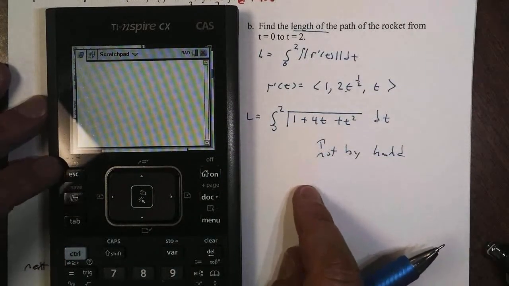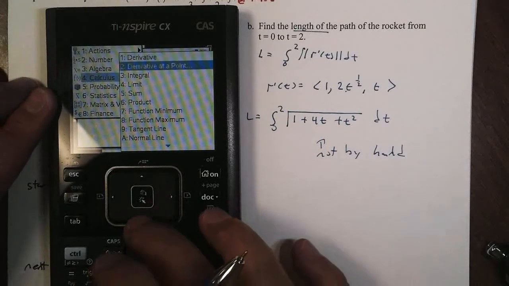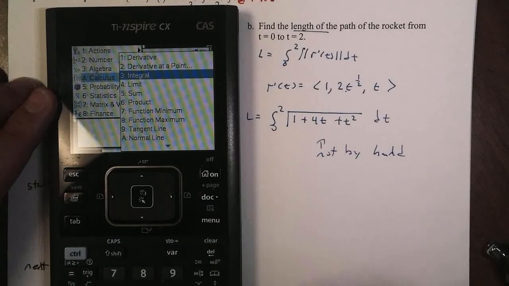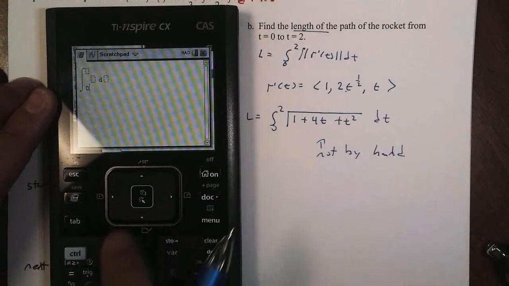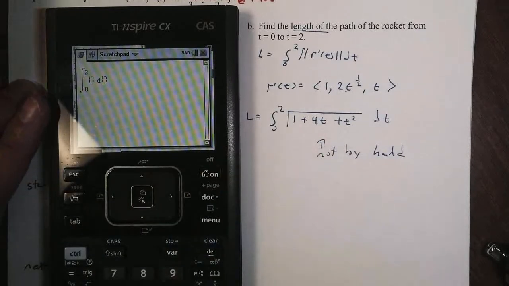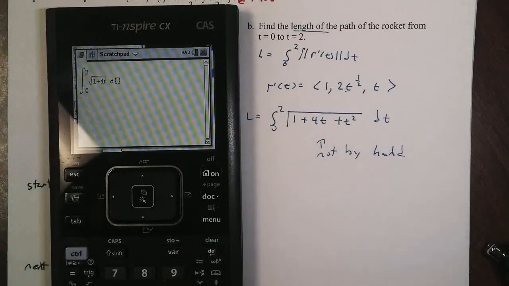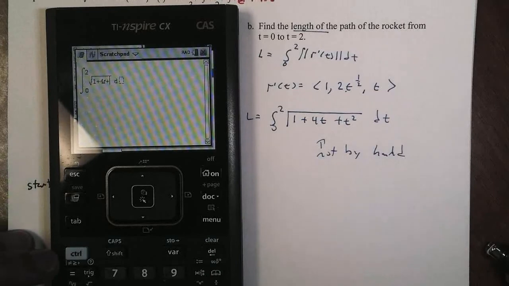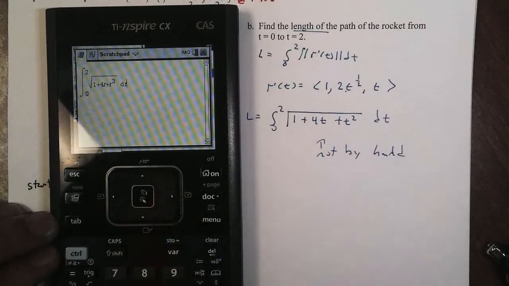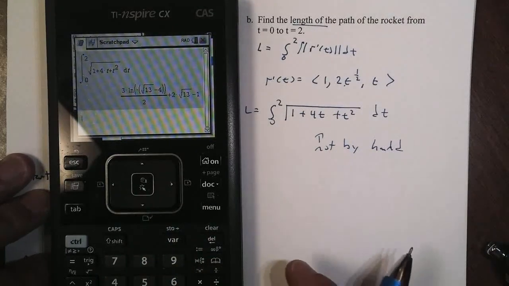So I'm going to go to my home screen. Menu, I'm using my Inspire. Calculus, I'm looking for the integral. And I can just type that in, 0 to 2, exactly as it looks. The square root of 1 plus 4t, I can even use t, plus t squared, and t. If you prefer x, that's okay too. Press enter. And I get this nasty little answer.